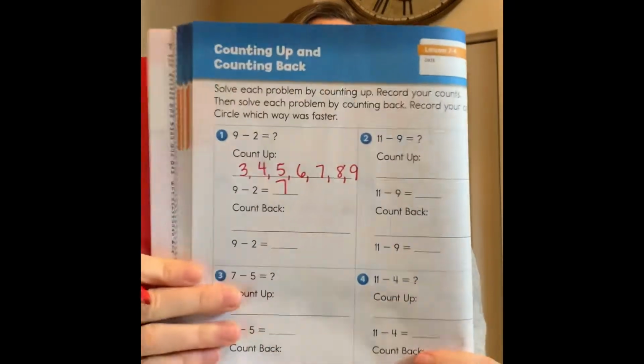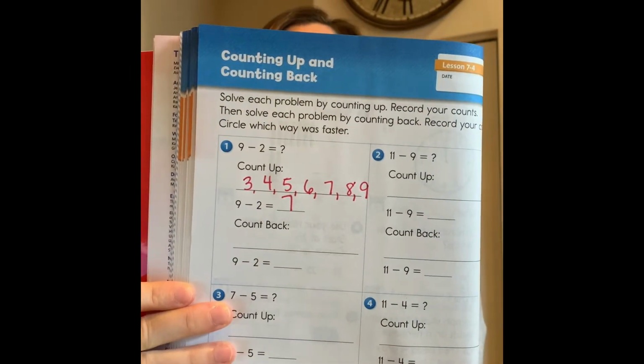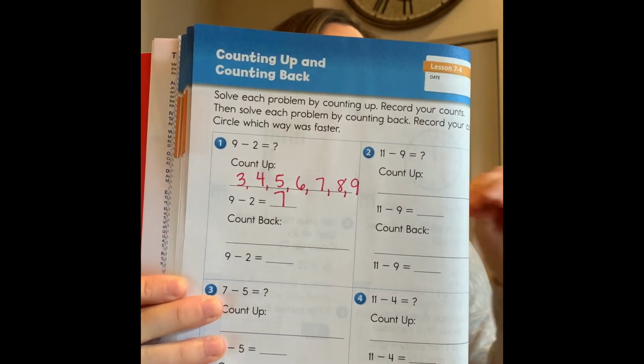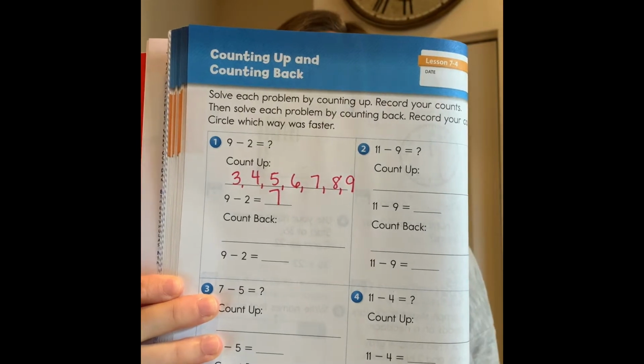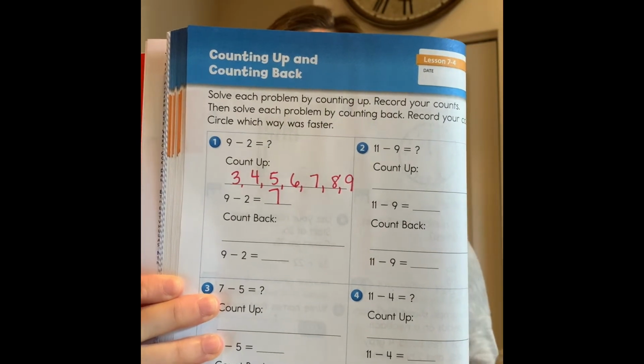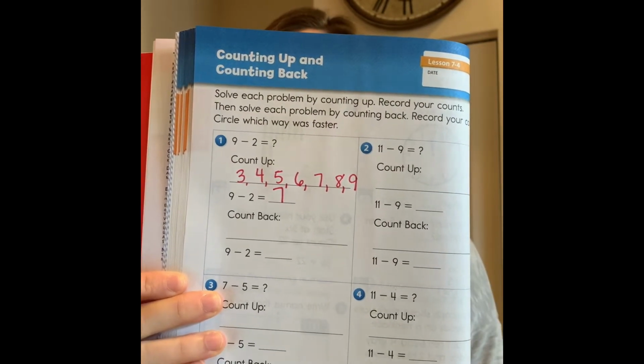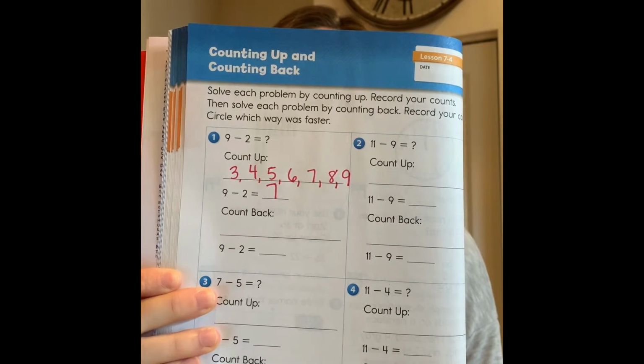I put commas in between all my numbers to show that it's not one long number, it's actually a list of numbers. So I separate each number by putting a comma in between them.